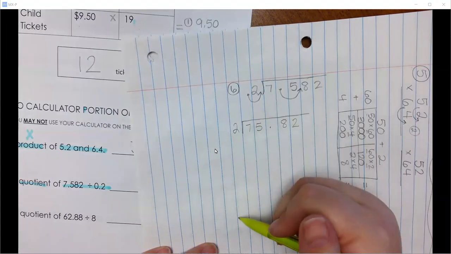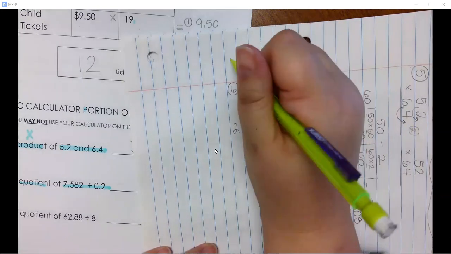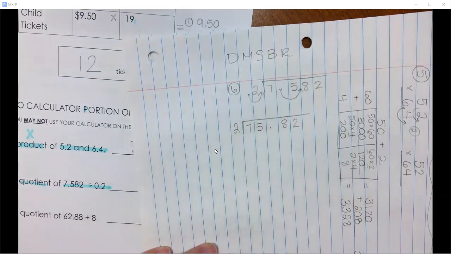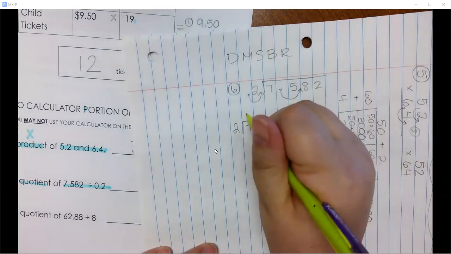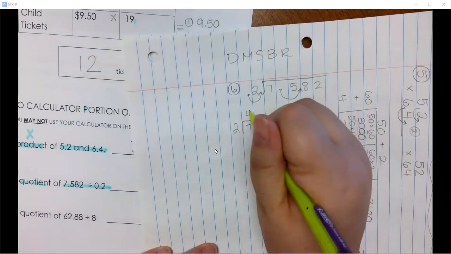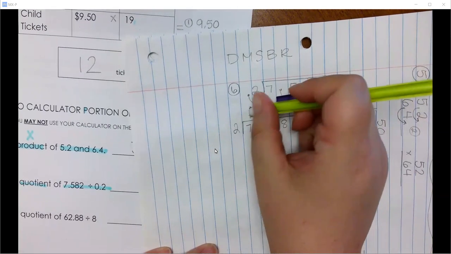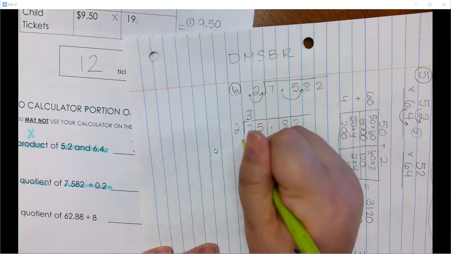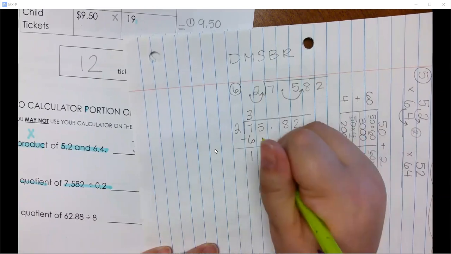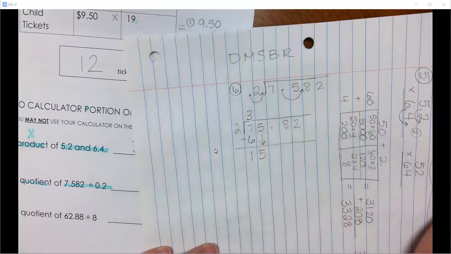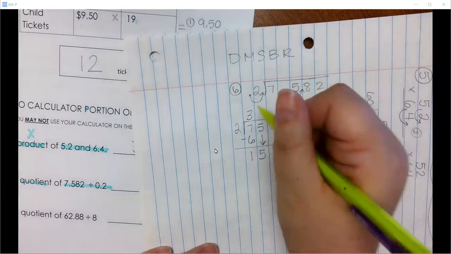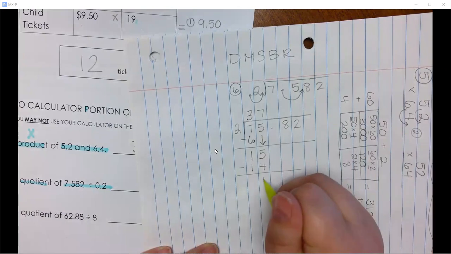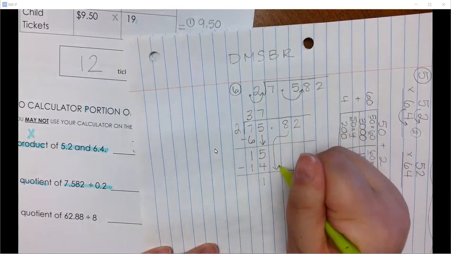Now, if you don't know your twos, you can skip count, but I do. I'm going to use divide, multiply, subtract, bring down, and repeat. So 2 divides into 7 4 times. No, I'm sorry, 3 times. 4 is too big. 3 times 2 is 6. I subtract, I'm left with 1. I bring down the 5. 2 divides into 15 7 times. 2 times 7 is 14. I subtract, I'm left with 1. I bring down the 8.